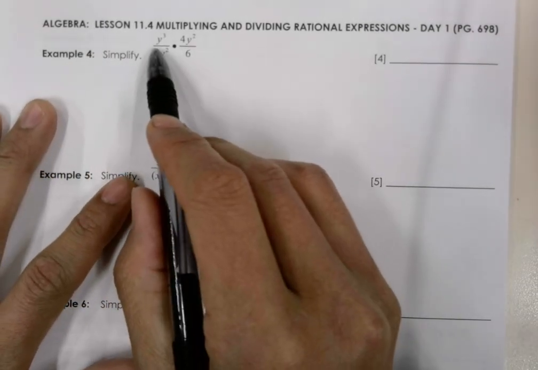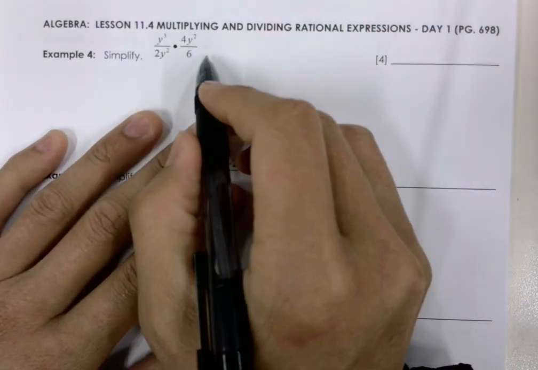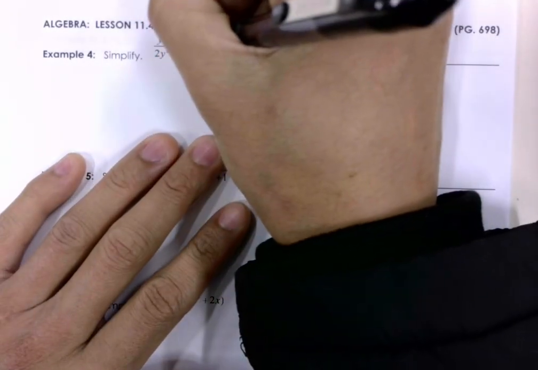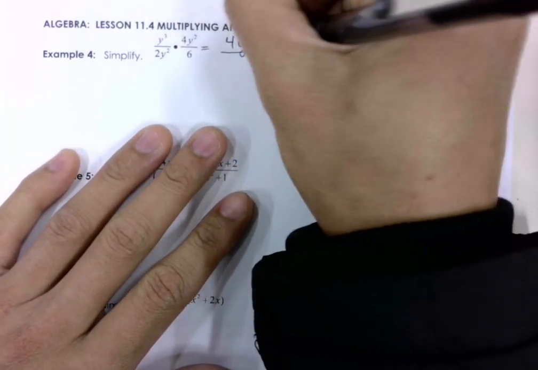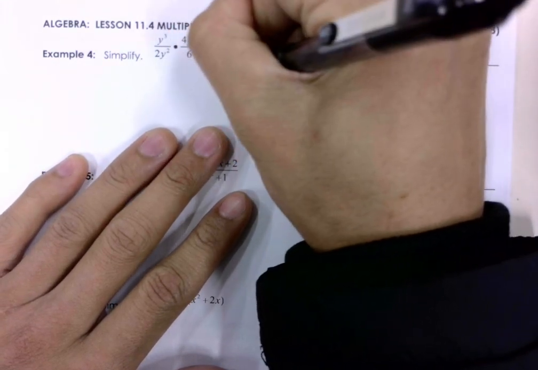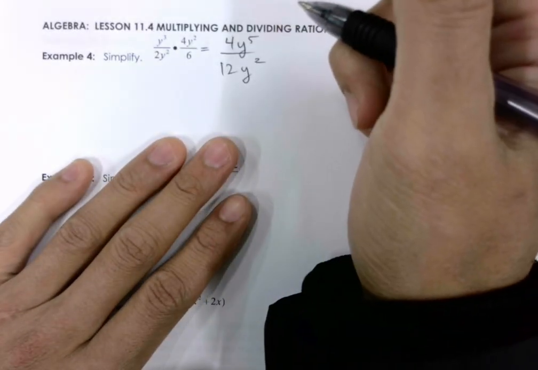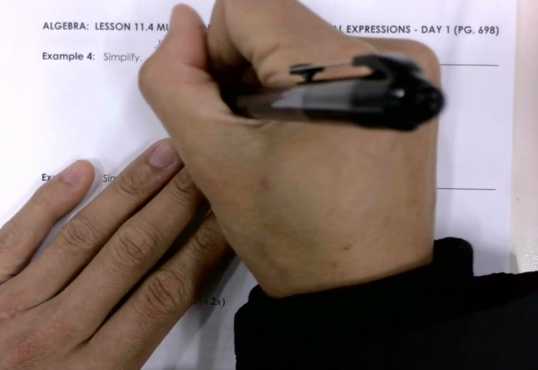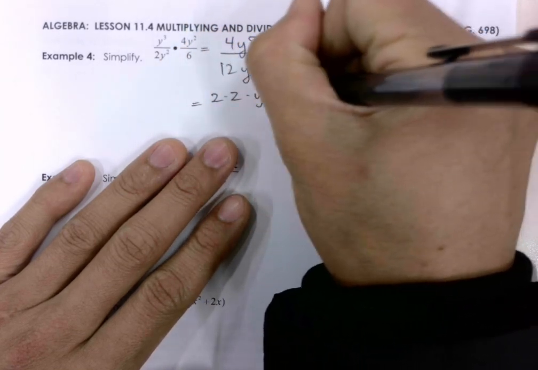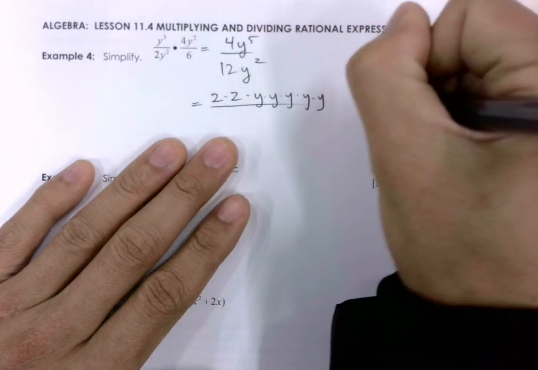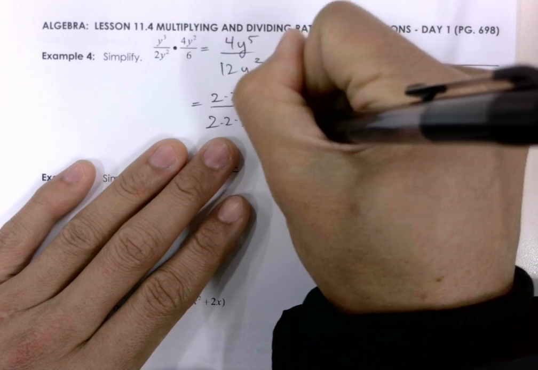So here we're simplifying, and in this case I believe it's easier if we just multiply straight across and then simplify afterward, right? So let's go ahead and do that. We'll get a 4y to the 5 in the numerator, and we'll get a 12y squared in the denominator, and then we could break them down into factors. So we'll have a 2 times 2 times 5 y's in the numerator, and then we'll have a 2 times 2 times 3 times 2 y's in the denominator.